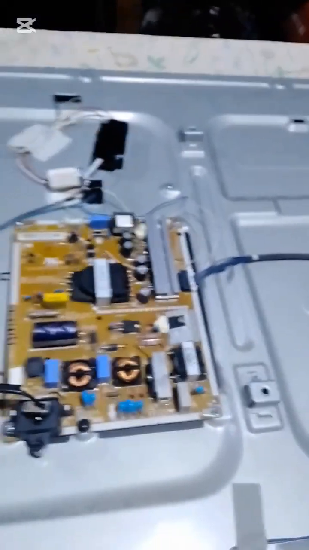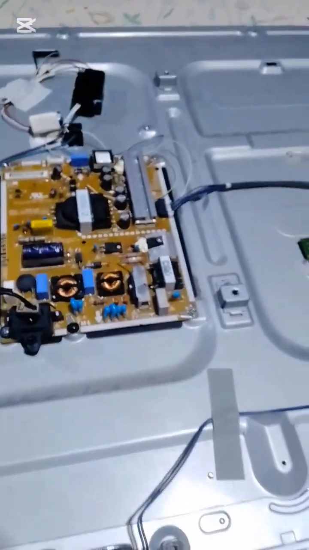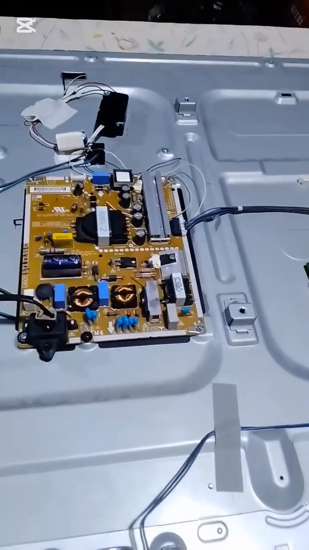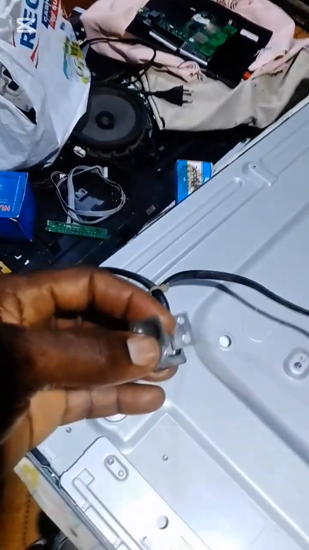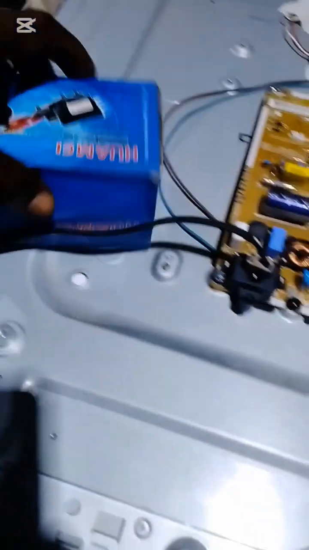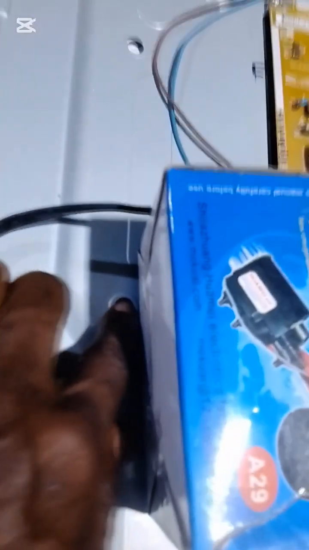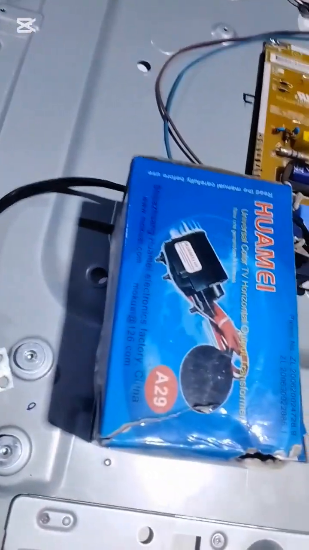So I'm going to test it. You see exactly the TV. Watch, this is the switch. Pay attention to this hole. I want you to see clearly. There's a hole here, so you notice when the backlight comes up. So let me switch it.